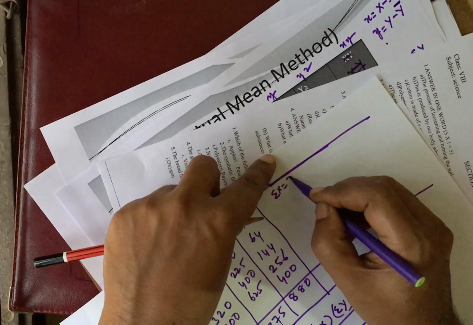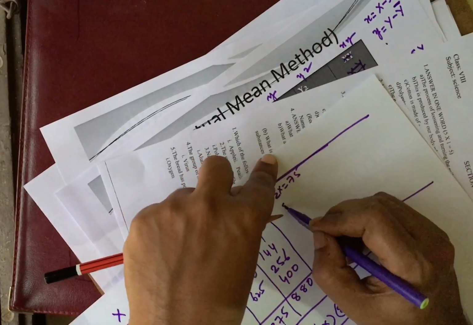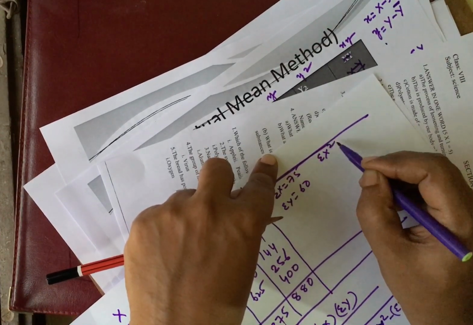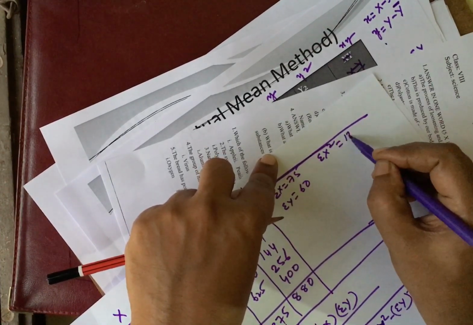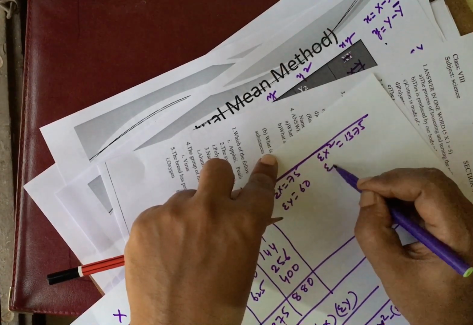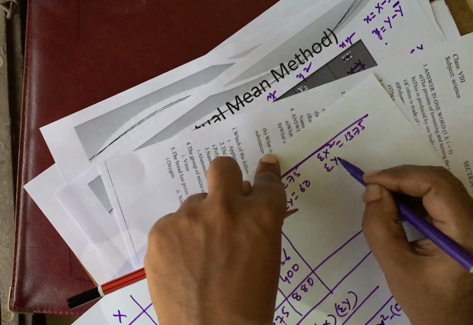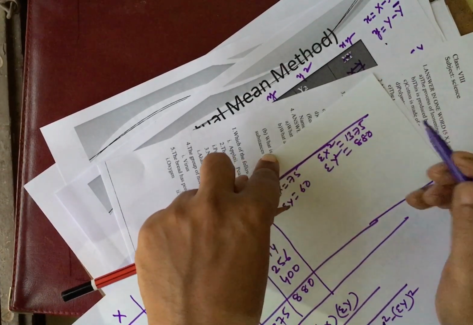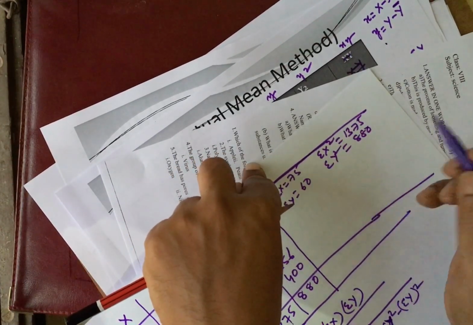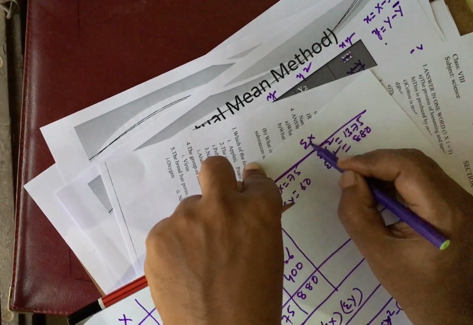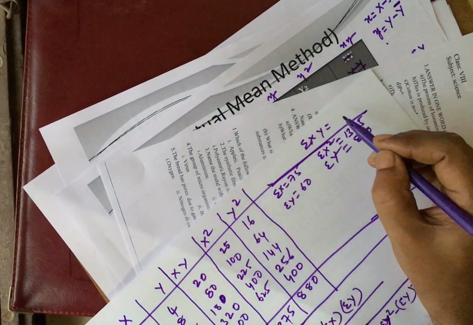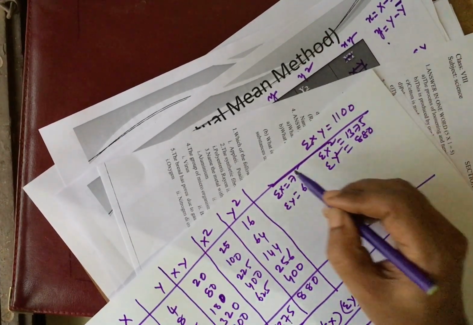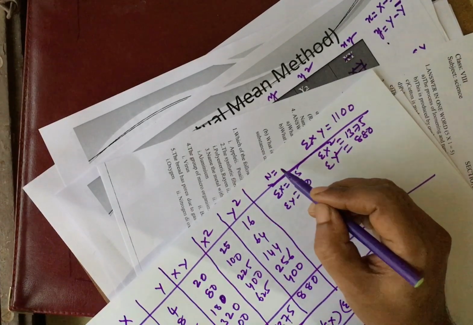Sigma x is equal to 75, sigma y is equal to 60, sigma x square is equal to 1375, sigma y square is 880, sigma xy is equal to 1100, and n is equal to 5. Clear?